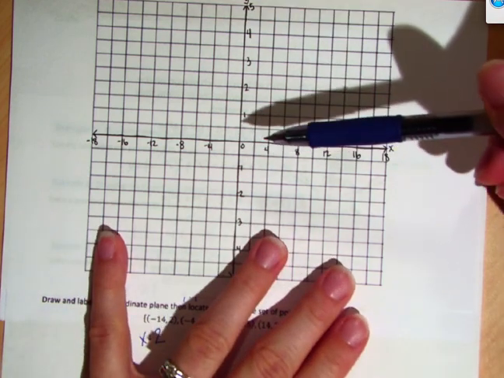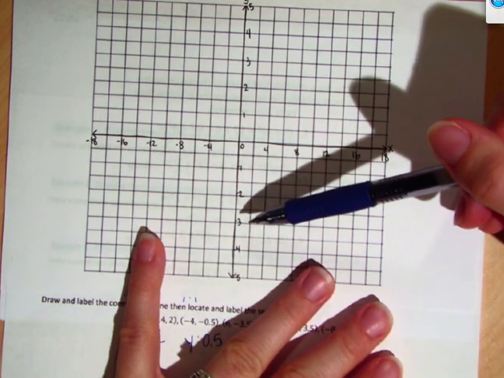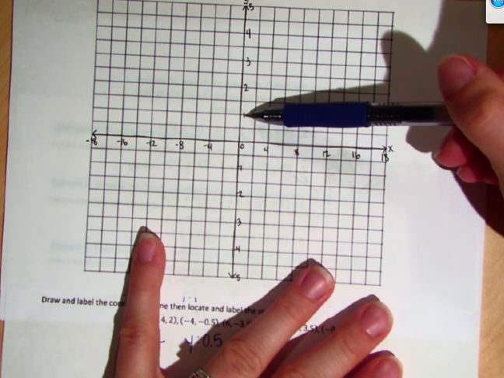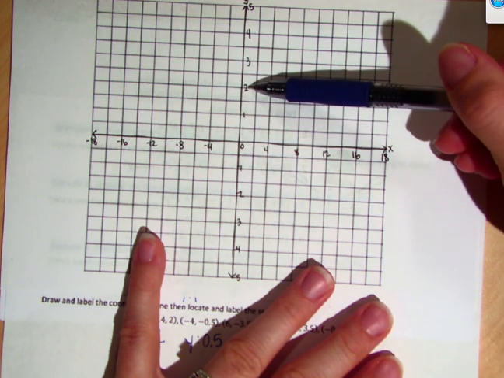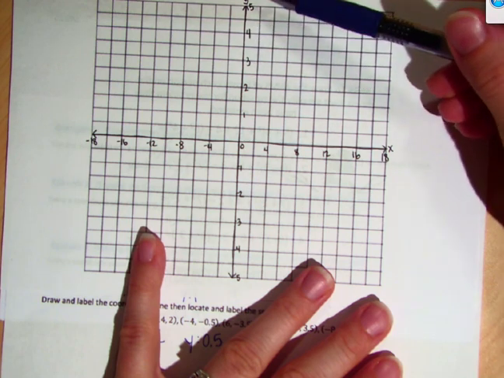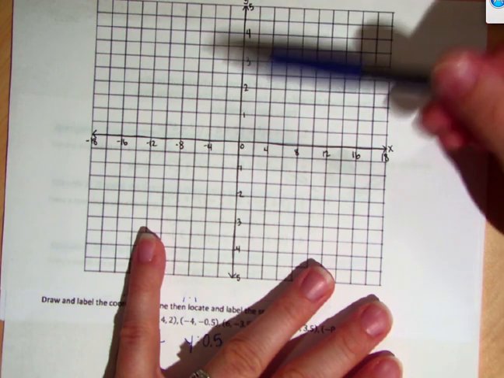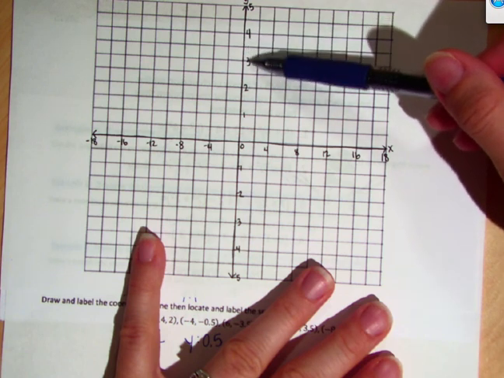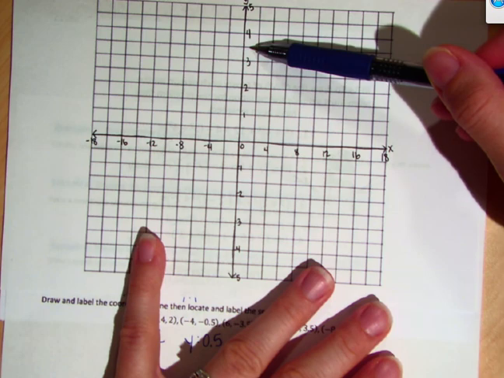Okay, I counted by halves going up and down on the y, but I didn't mark the halves. I marked the wholes. So this is 1/2, 1, 1.5, 2, 2.5, 3, 3.5, 4, 4.5, 5. I just skipped the half points, but obviously halfway between 3 and 4 is 3.5.